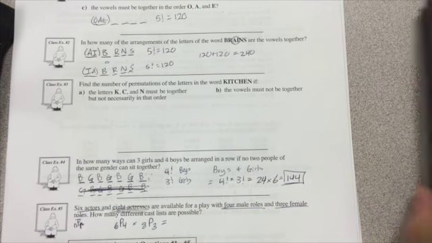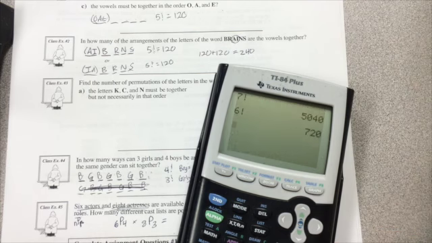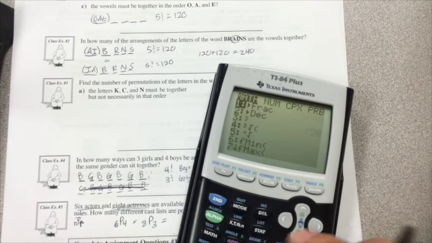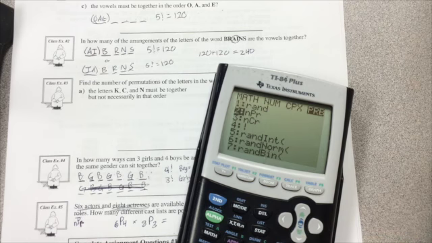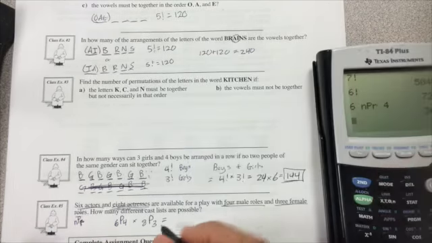which is equal to, I'm going to go 6 first and then math, option 2 and 4, so I have 360.